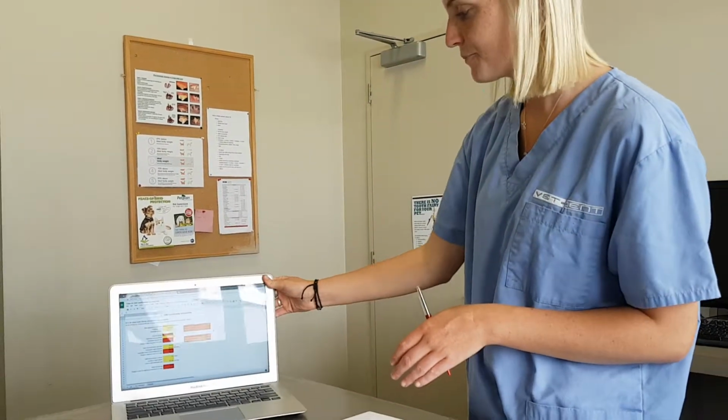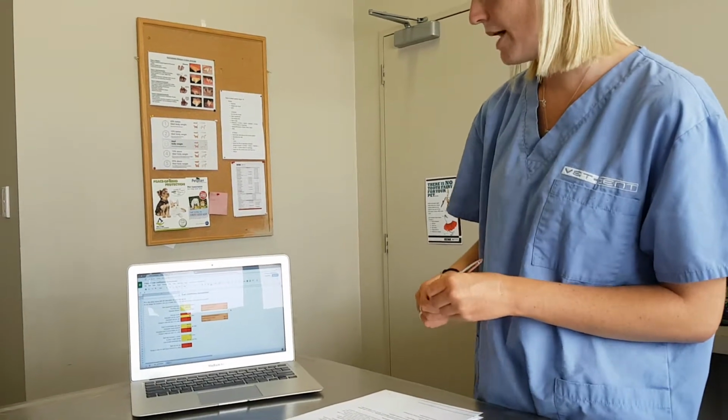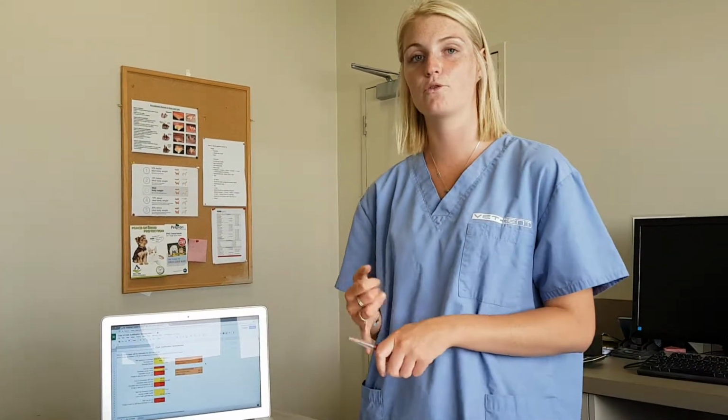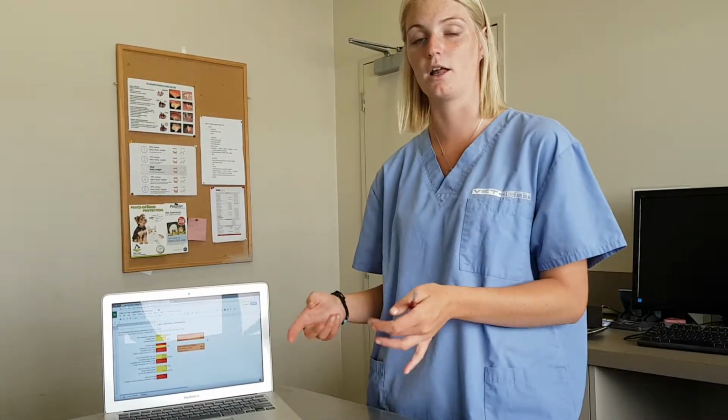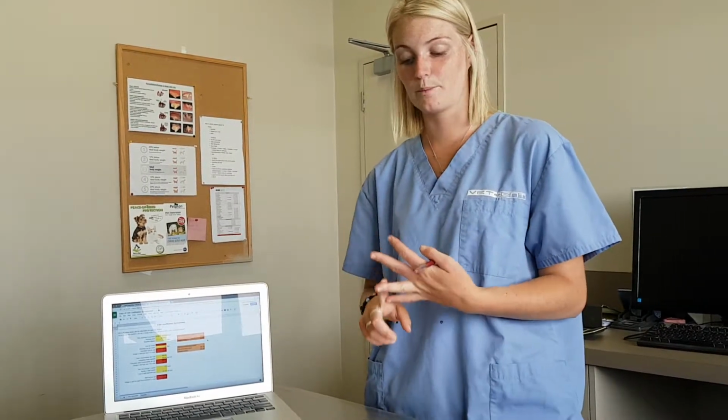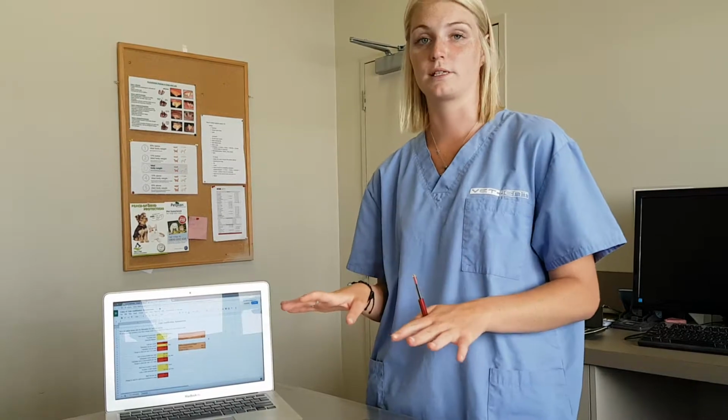So I've got it here. So for the purchase price with all four products and all the other extra things that we need in clinic, like the paper, the Bunsen burner, all that sort of stuff.